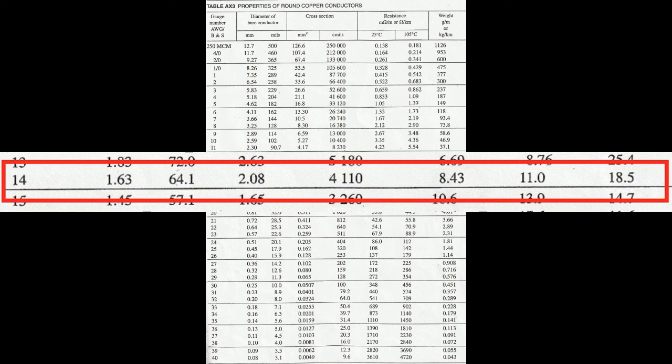American wire gauge 14 is important because that is the main wire that you have running through your house. If you were actually looking at the wires that are going through the walls of your house, they're going to be typically 14 gauge wire. So that's a standard throughout your house. Now, why does gauge actually matter?